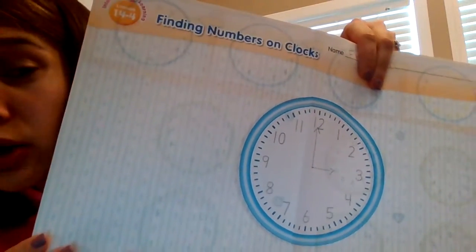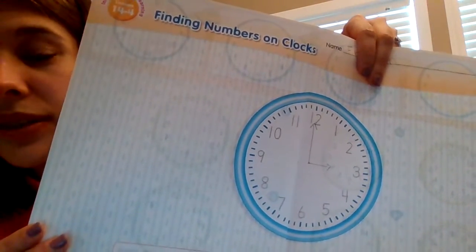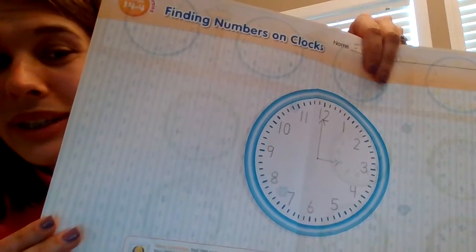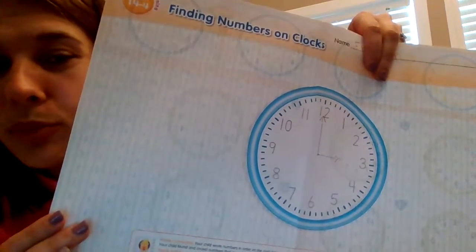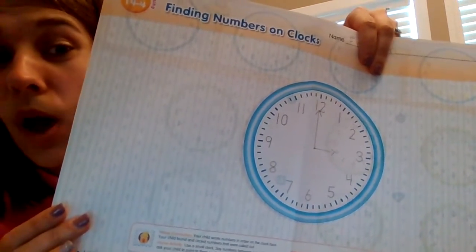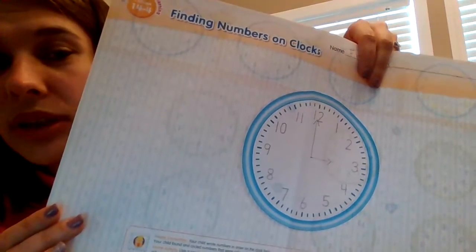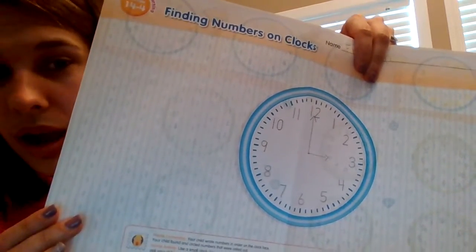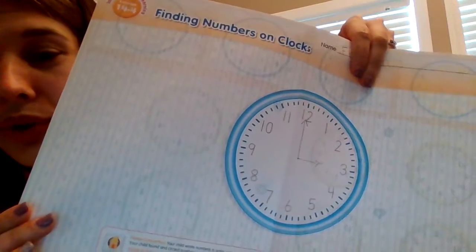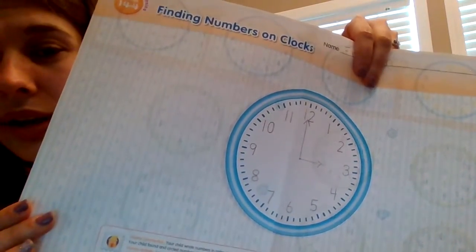Tomorrow, we're going to talk more about what this time says, but I'm going to go ahead and tell you today, when that big hand's pointing to the 12, we say o'clock. So this time would say 3 o'clock. So you're going to show 3 o'clock on your clock, and then you're going to flip your paper over to the back.